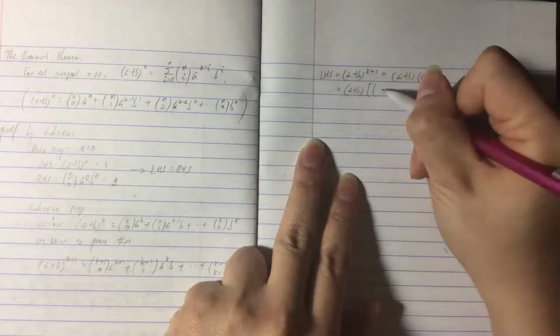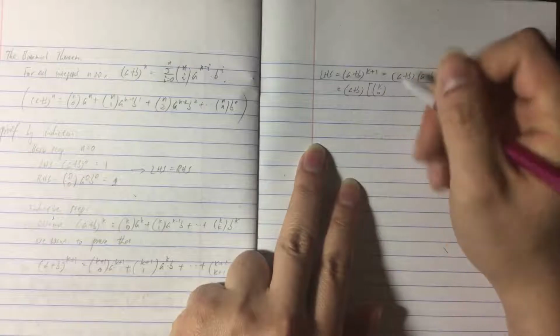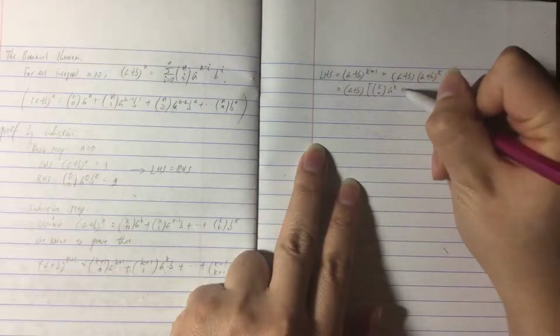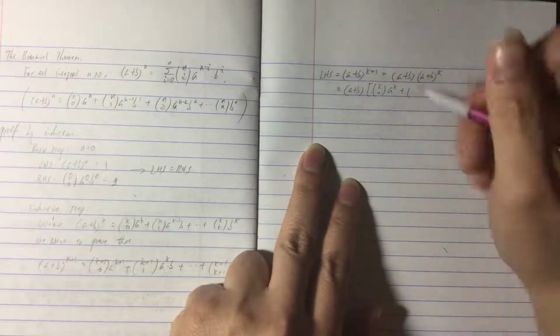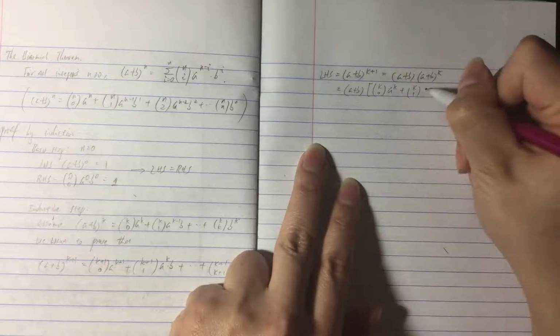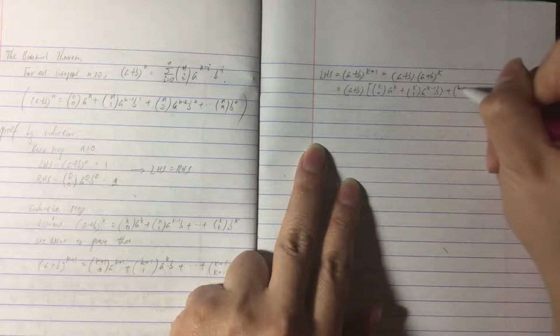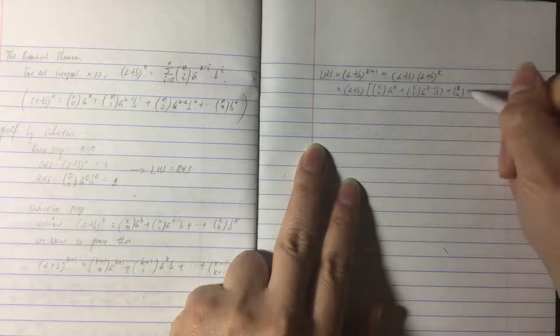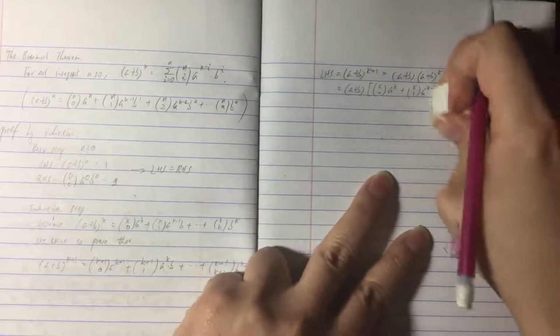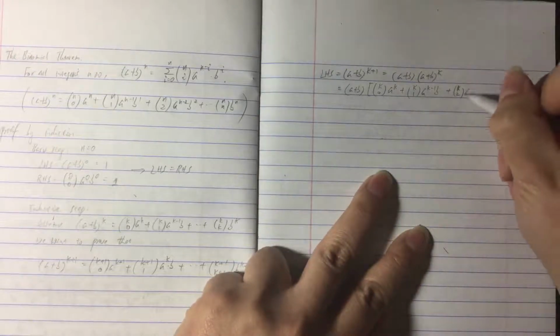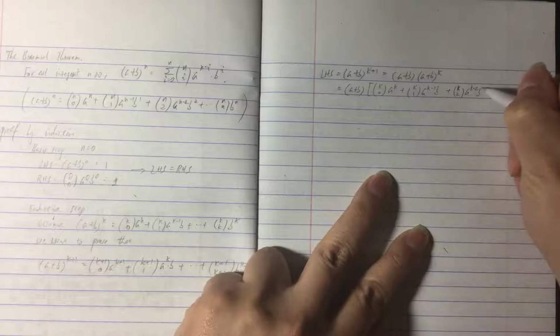So that can be rewritten as k choose 0 a to the power k, plus k choose 1 a to the power k minus 1 times b. Next term should be k choose 2 a to the power k minus 2 times b squared.